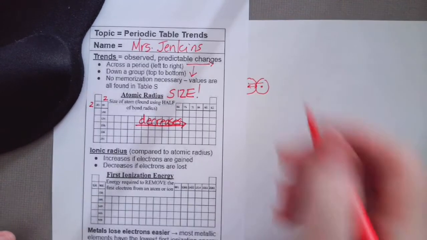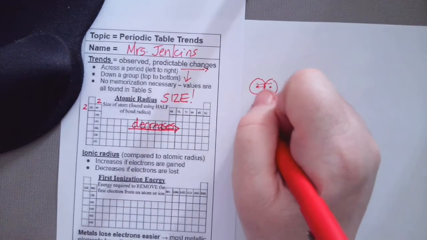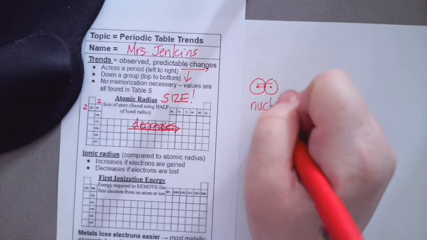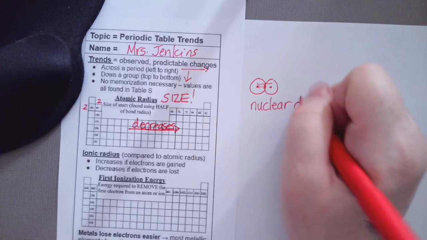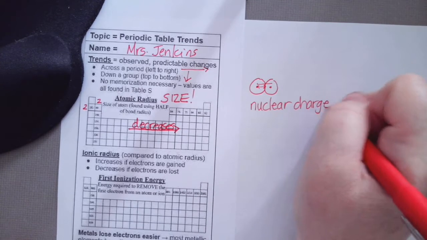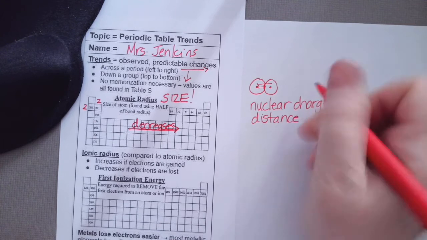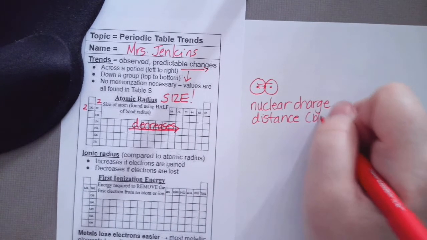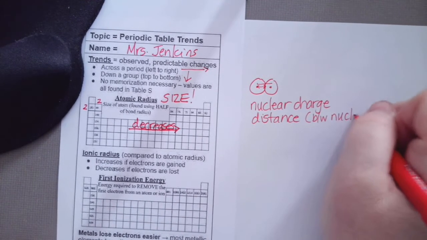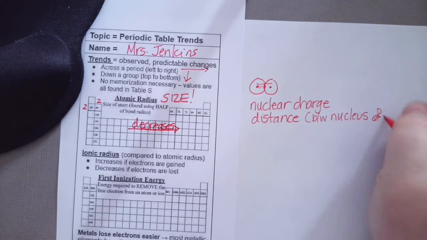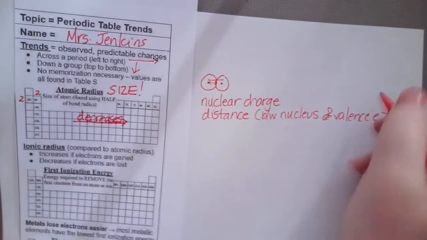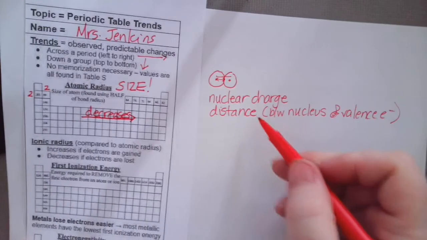Now let's talk about why. Well, there are two main factors that affect force of attraction. There's nuclear charge and distance, okay? And the distance that we talk about is between the nucleus and valence electrons. Okay, so we're talking about distance between the nucleus and valence electrons. So these are the two factors.